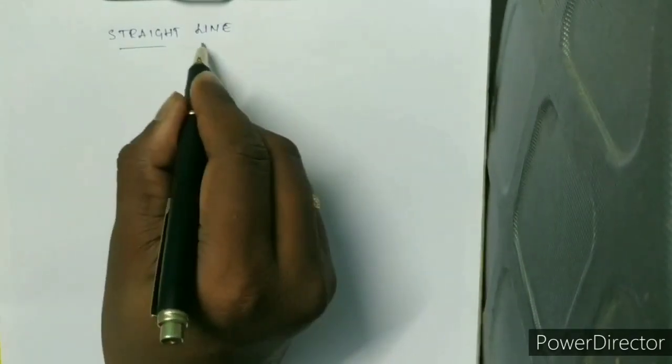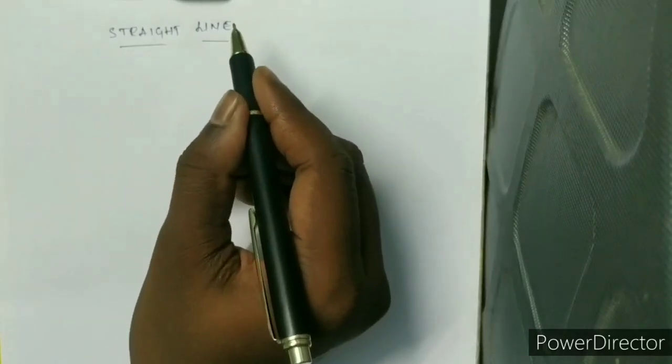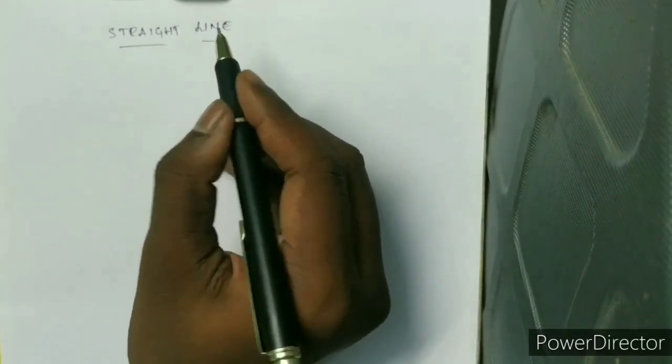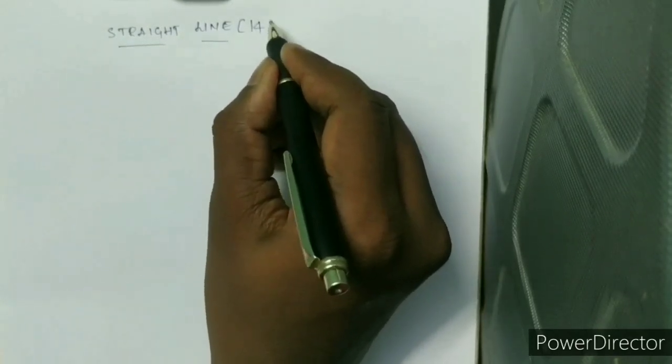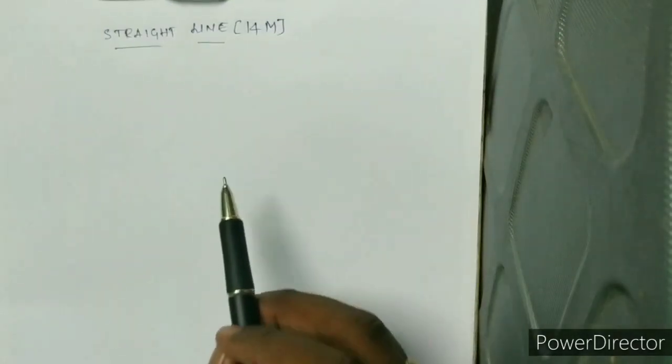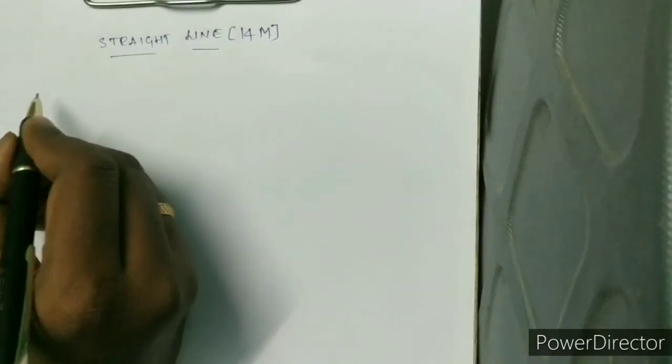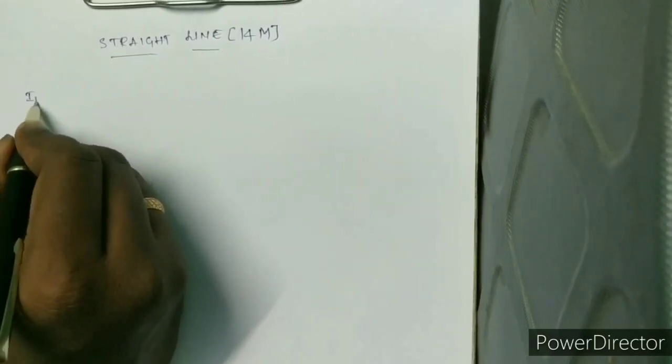Now we'll discuss the straight line. We have seen in the syllabus that it is of 14 marks, out of which one question of 3 marks, one question of 5 marks, and one question of 6 marks. So in this straight line, first we'll have to know what inclination is.